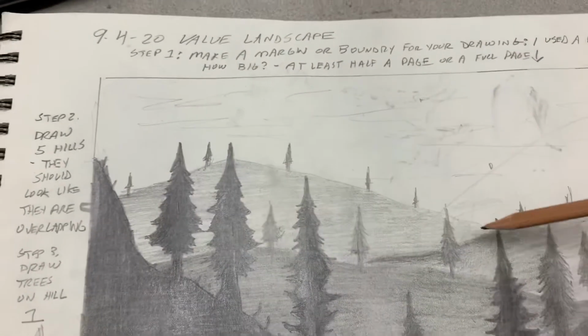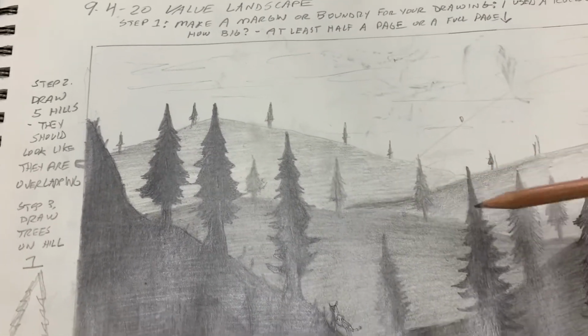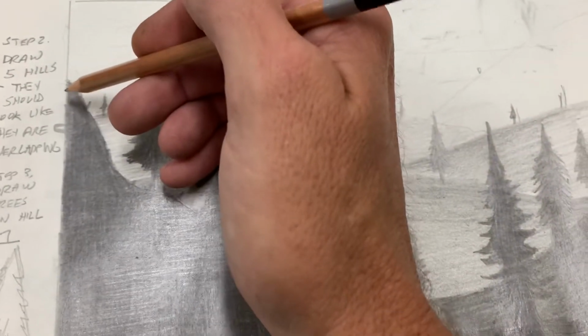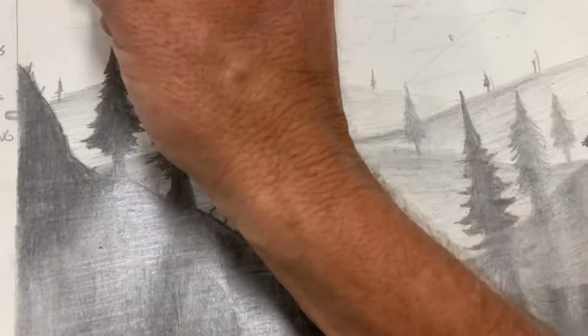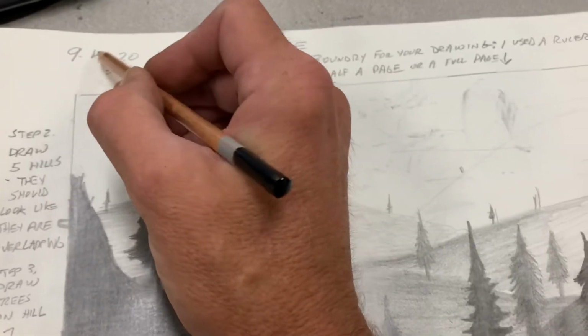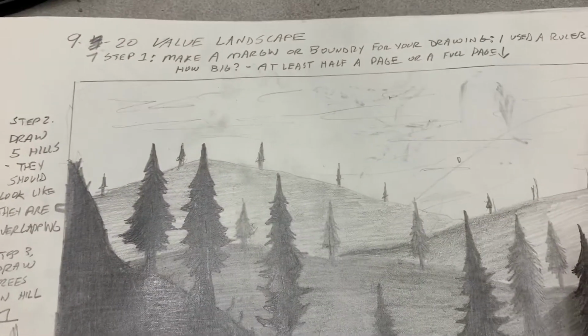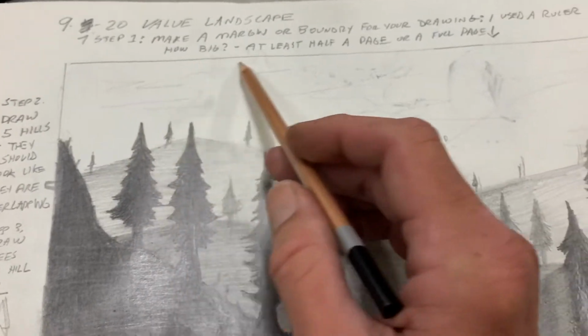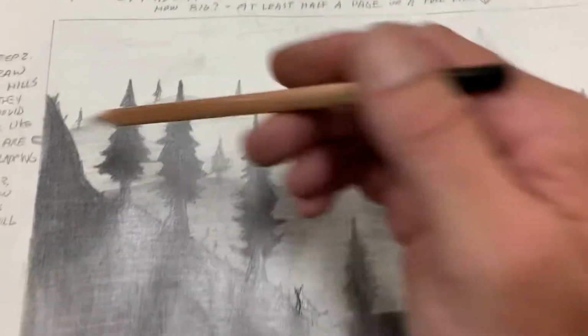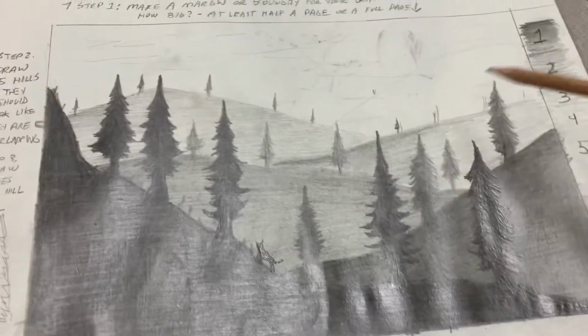So again, we started this yesterday. Well, we started this on 9/4. I drew this on Friday, so this is technically the 7th, so pardon me on that. Make a margin or boundary for your drawing. I guided you on how to do that yesterday.